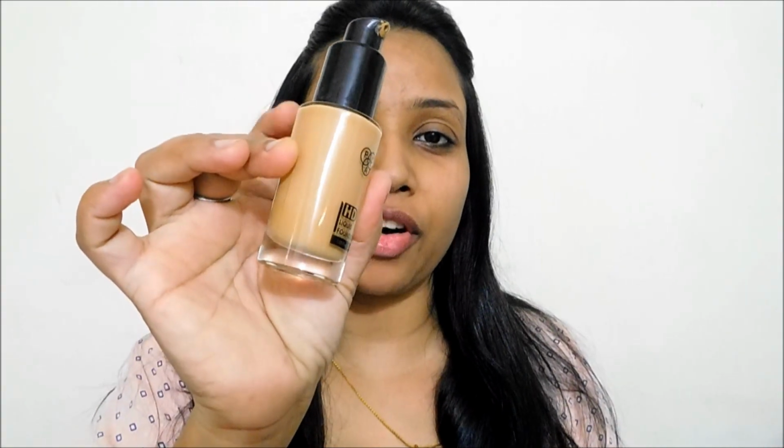Now I'm going to show you how to apply a foundation. I'm going to use this PAC HD liquid foundation in the shade 3.0. I'm going to apply it both with the brush and with the sponge. One side of my face I'm going to do with the brush, and this side I'll do with the sponge. So let's get started.